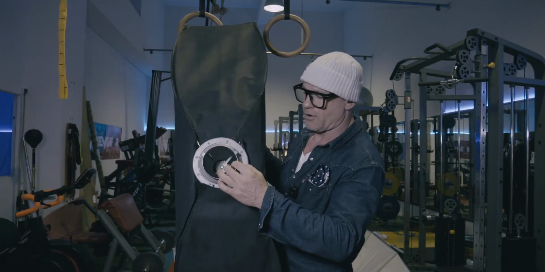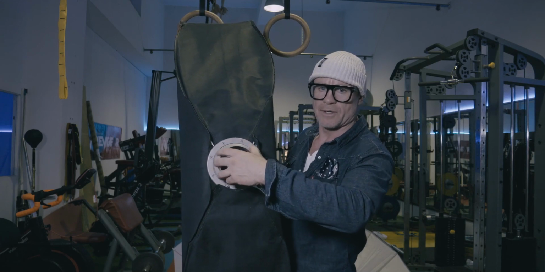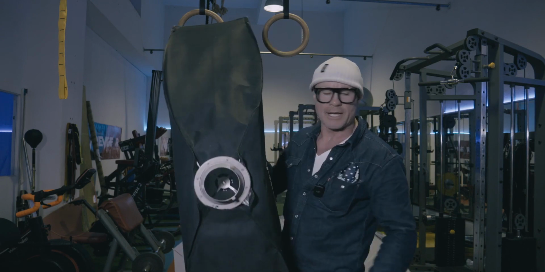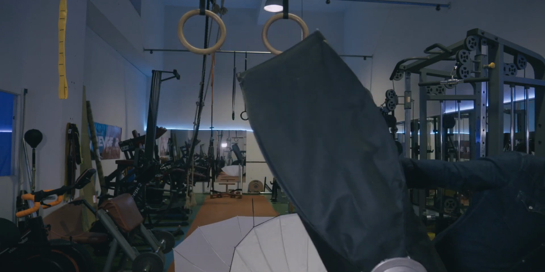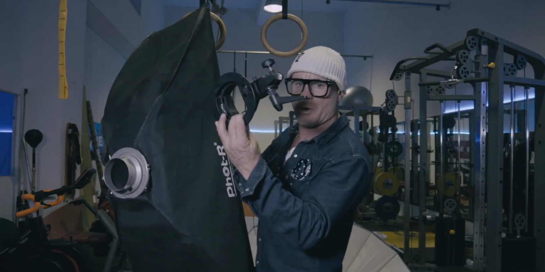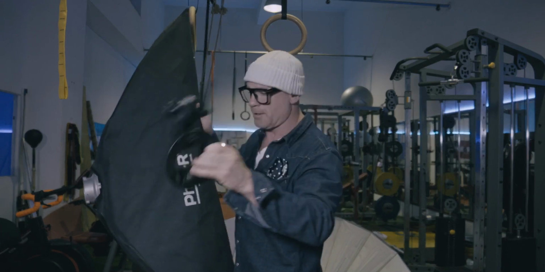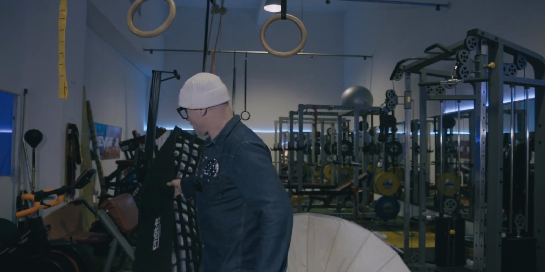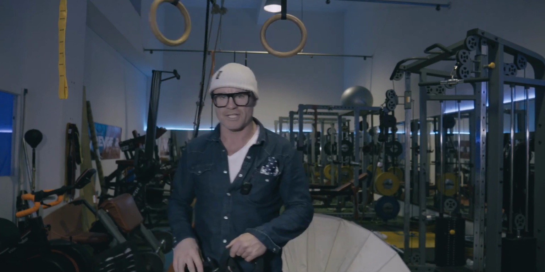Also, these have a thing called the Bowens mount, which for flashes you're not going to get on unless you have a Bowens adapter. When you put the flash in there, and then you stick this onto here, then you've got your softbox. Softboxes are also used for continuous light.